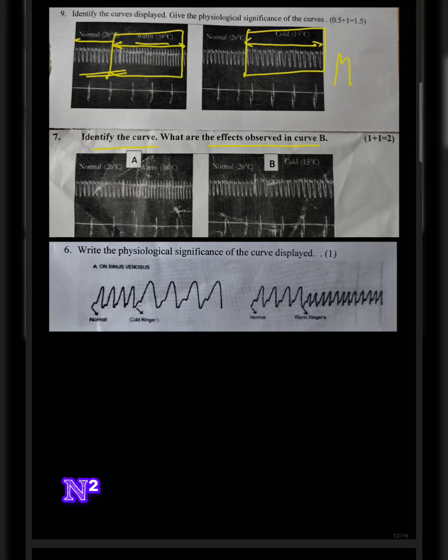It is very much similar to that experiment of effect of temperature on the simple muscle curve.